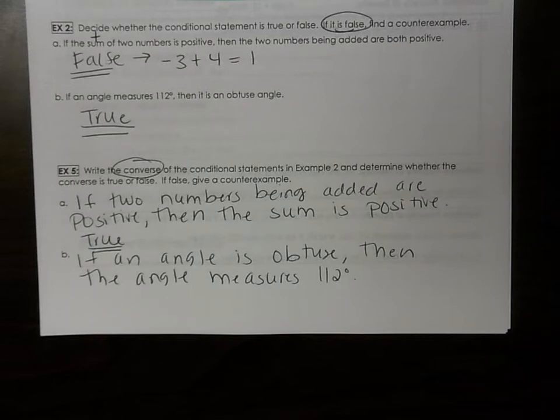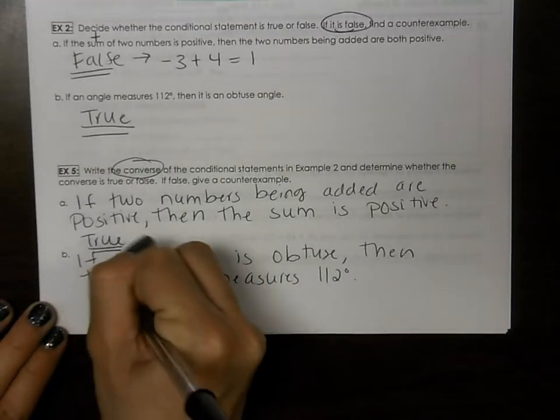Now, just because I tell you that it's an obtuse angle, does that mean that if an angle is obtuse, it's always going to be 112 degrees, or could it be something else? It could be 130 degrees, could be 100 degrees. Anything between 90 and 180 qualifies as an obtuse angle. So just because I tell you it's obtuse, it doesn't mean it's always going to be 112. It could be a lot of things. So this one ends up now being false.